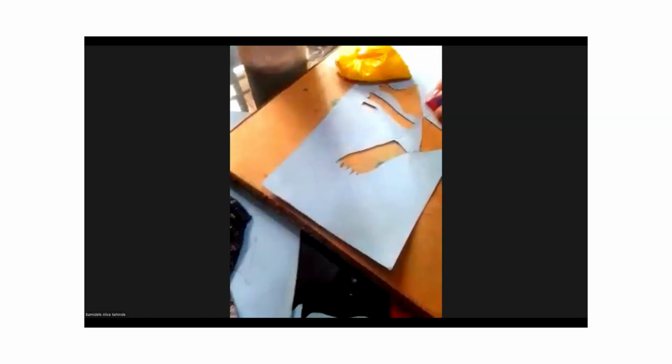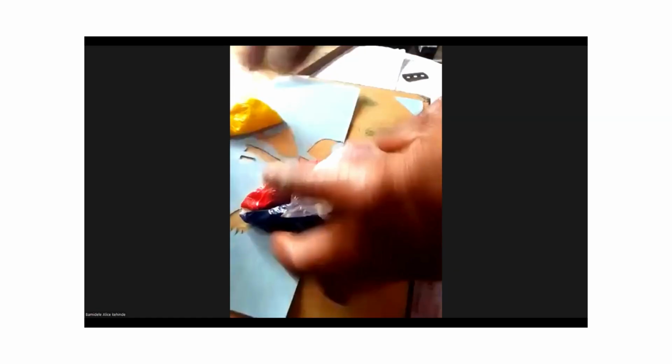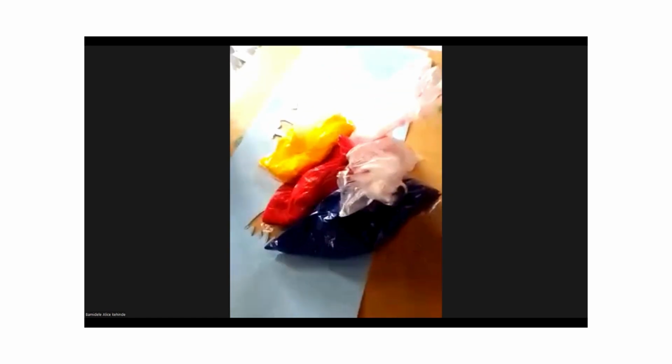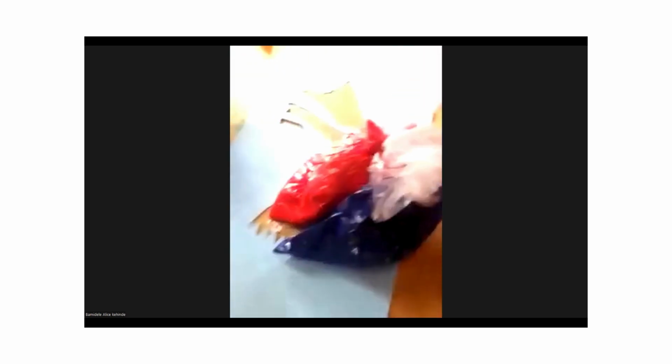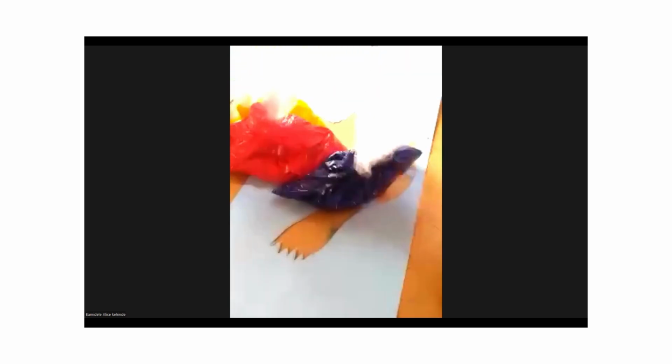For us to get our purple color this afternoon, when you mix a drop of blue plus a drop of red, it will give us what we call purple. So from these three colors, we can derive as many colors from the mixture. That is the mixture of yellow, red, and blue. Let's now start with blue color.